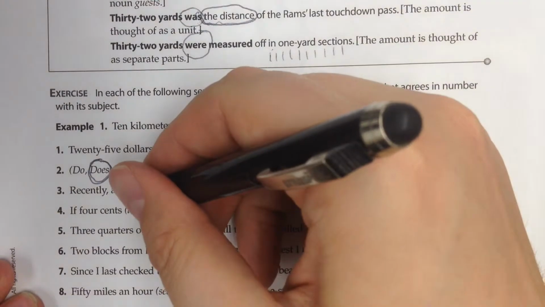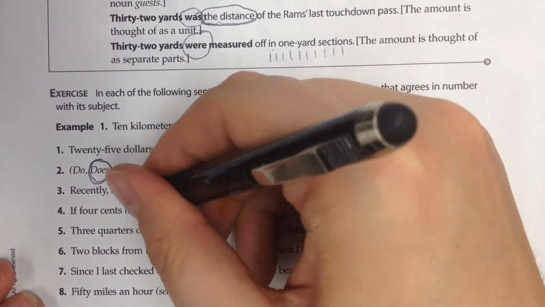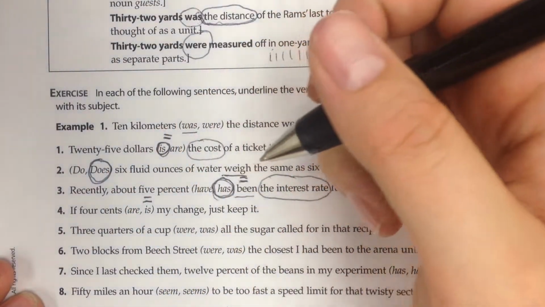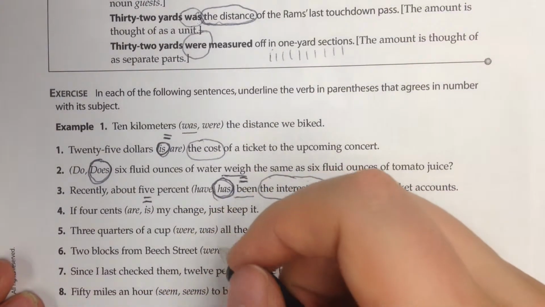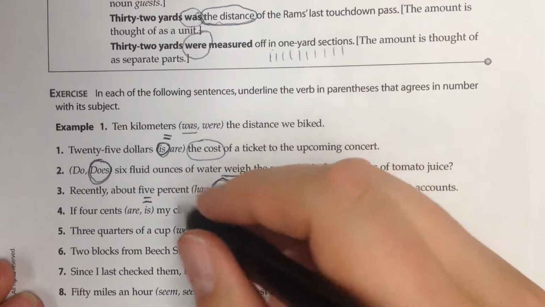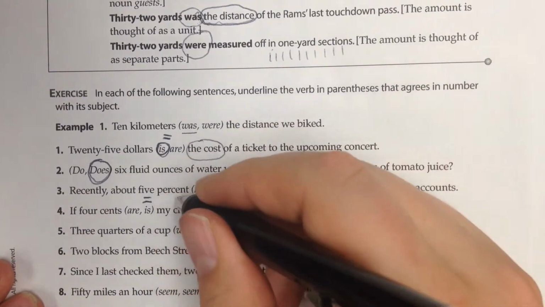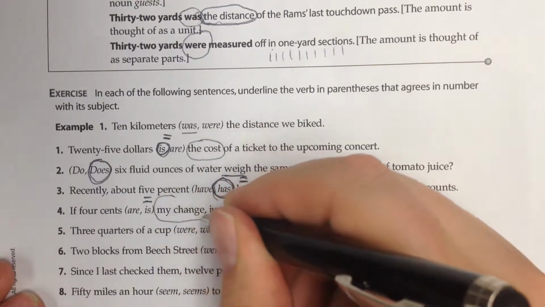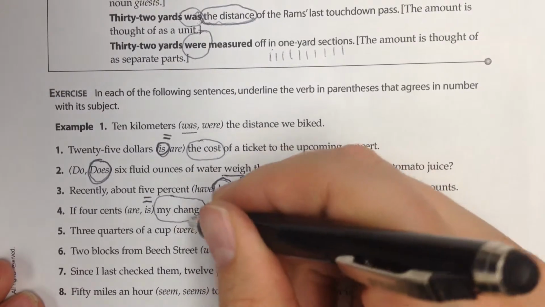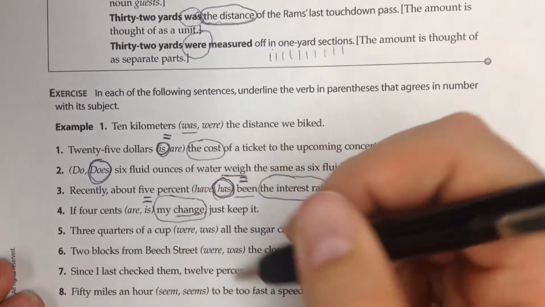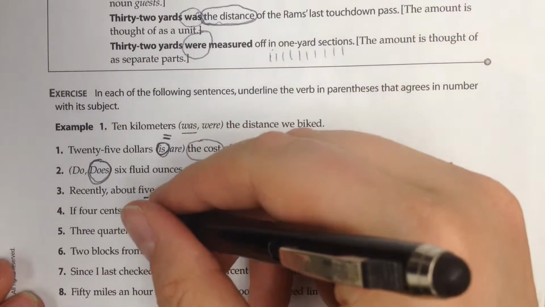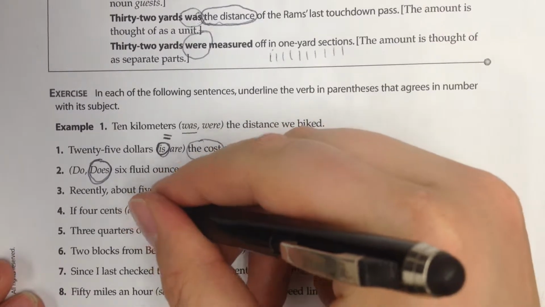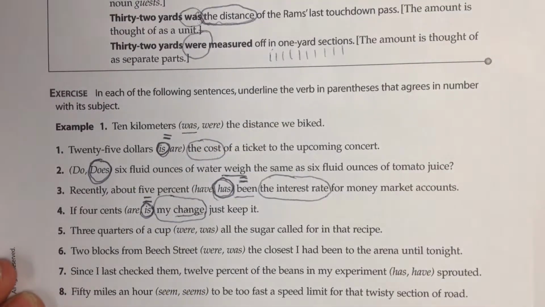Number 4. If 4 cents is or are my change, just keep it. So here we have another linking verb. It's a linking verb because I can put an equal sign above it. 4 cents equals my change. That means that we'll have a predicate nominative or a predicate adjective after it. And these, they're predicate nominatives. So here's the predicate nominative. It's the noun after the linking verb, my change. Now change is one thing. It's one quantity. So we're not talking about individual cents here. We're talking about one quantity. So we'll say if 4 cents is, because it's singular, because the predicate nominative is singular.